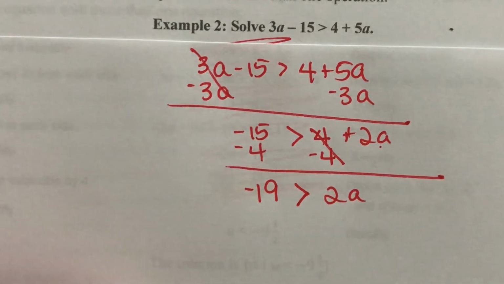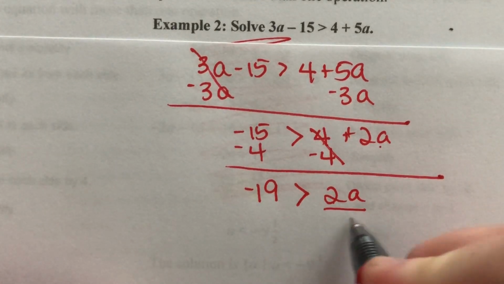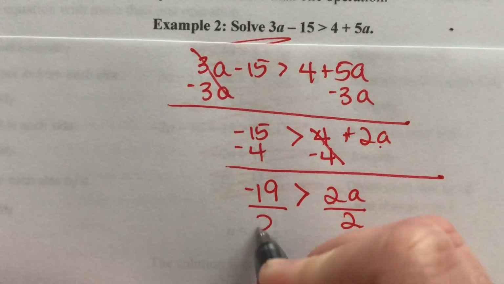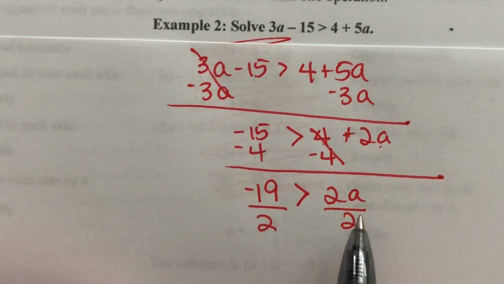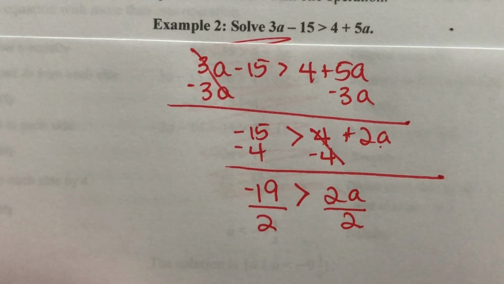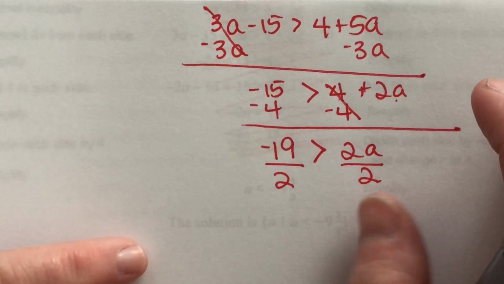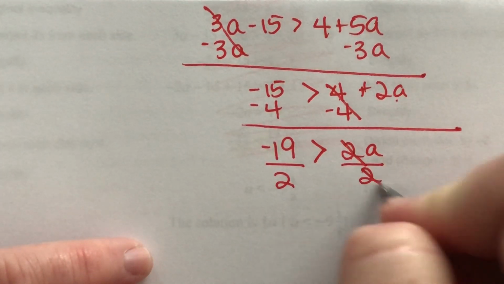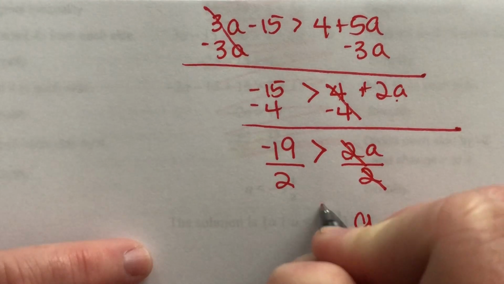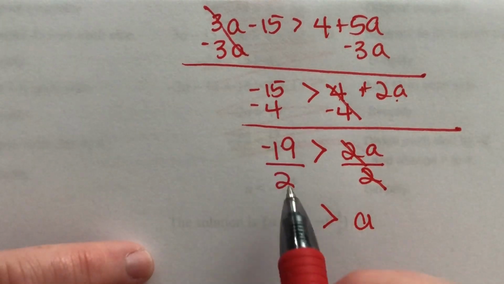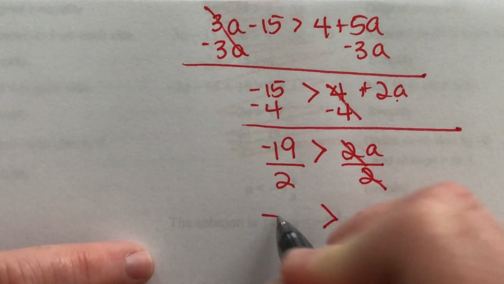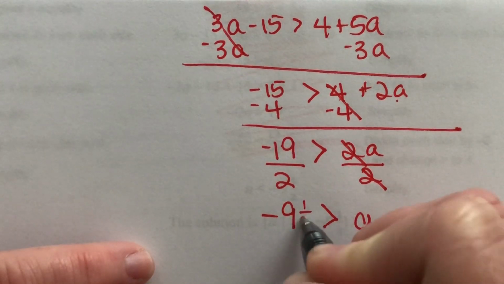And 2a. And then I need to get rid of that 2, so I divide by 2, and I do the same thing here. Now I'm dividing. Did I divide both sides by a negative? No, I did not, so my sign stays the same. These 2's cancel, and I'm left with a. My sign stays the same. Negative 19 divided by 2 is negative 9.5.